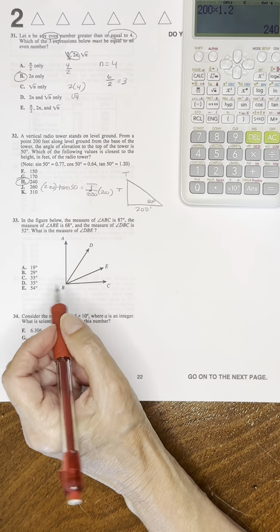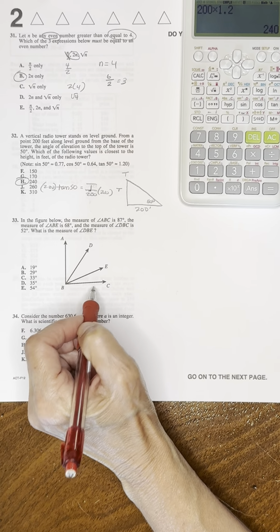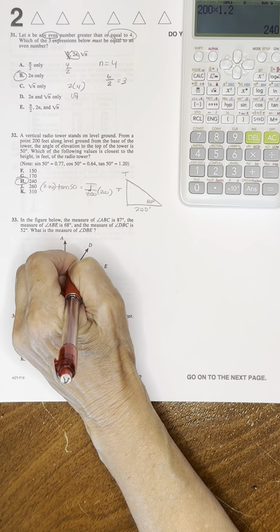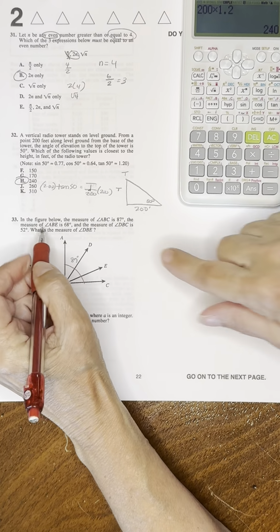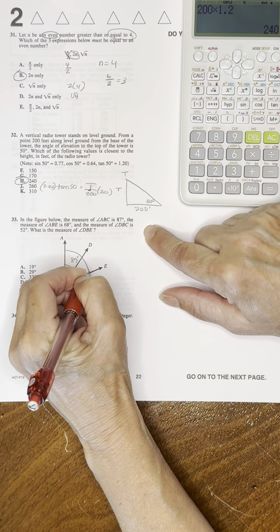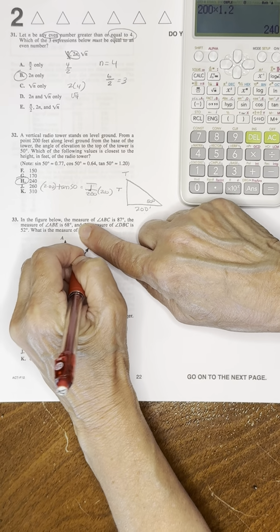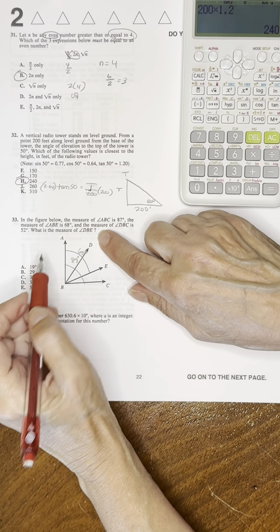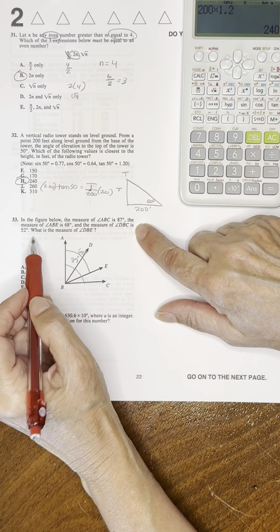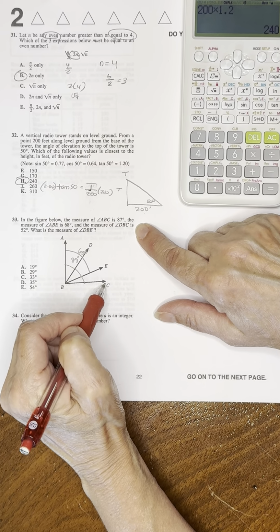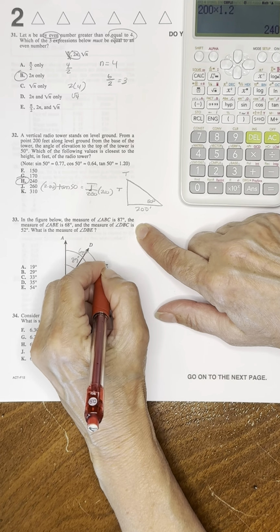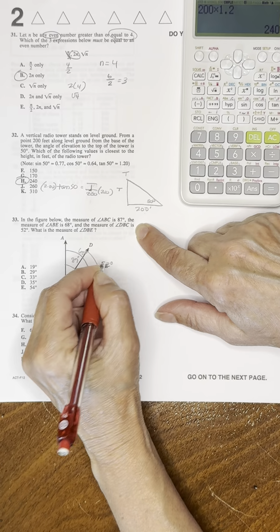In the figure below, the measure of ABC, all right, so let's just write it as we're doing it, is 87 degrees. ABE is 68 degrees. What does it want to know? DBE. All right. DBC is 52 degrees.